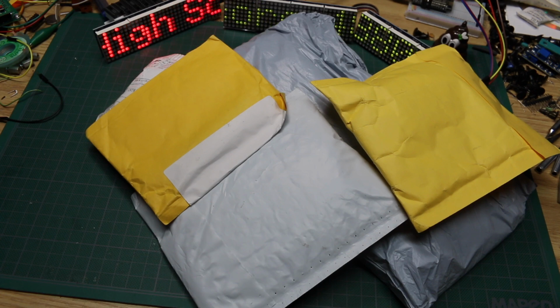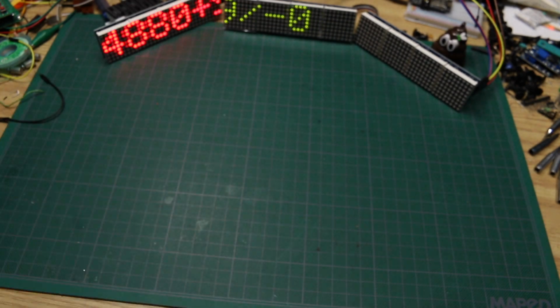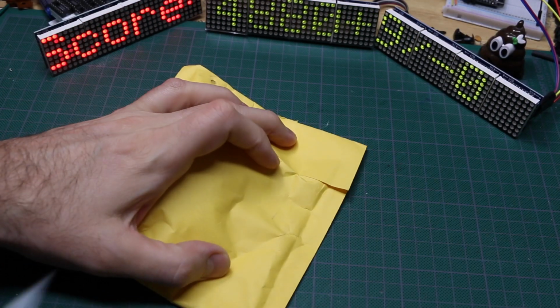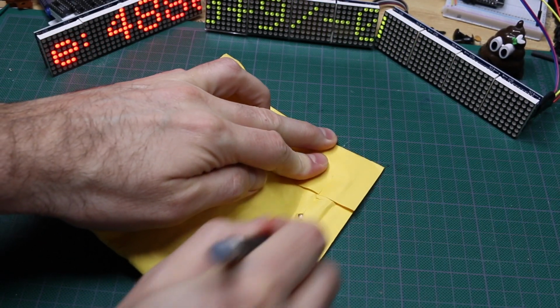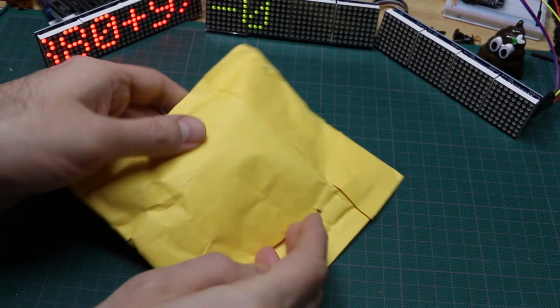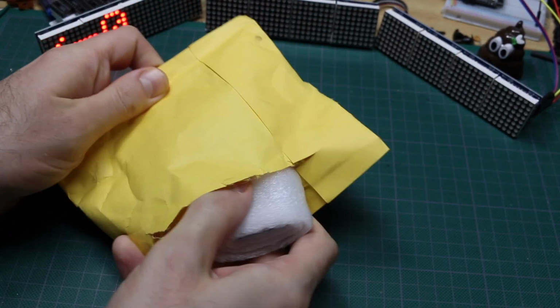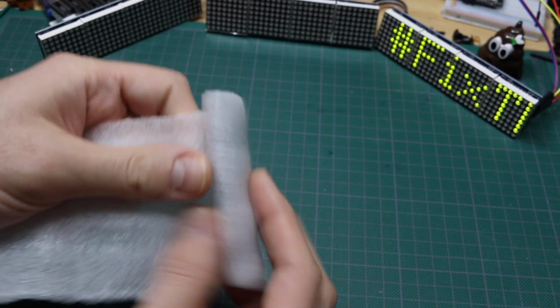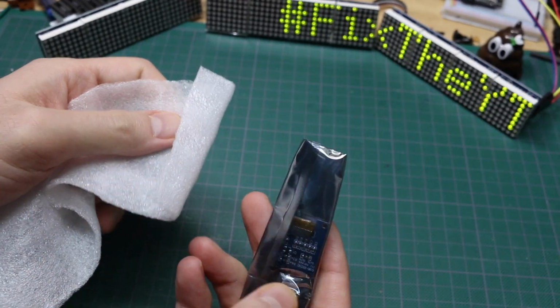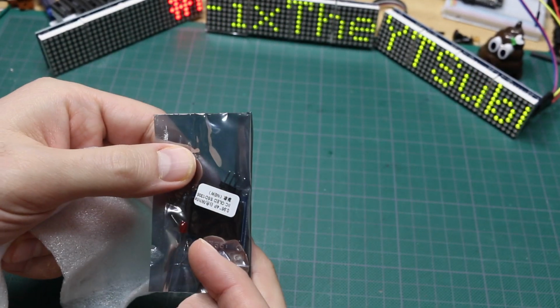Let's get caught up on the mail and see if we can restock some parts. Some of these things were ordered a very long time ago. This one says LED module, and at this point that could be anything. And we have, looks like, an OLED.